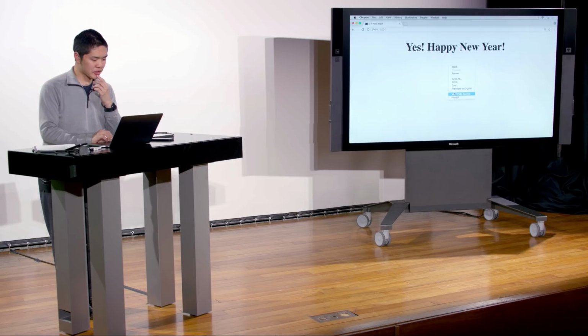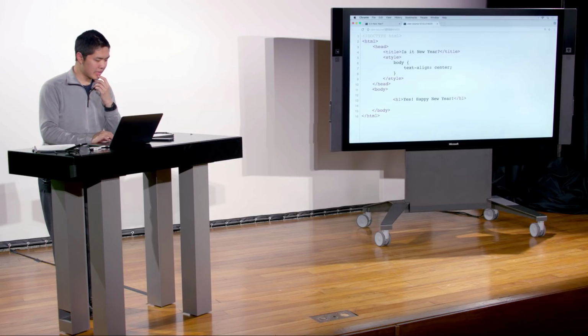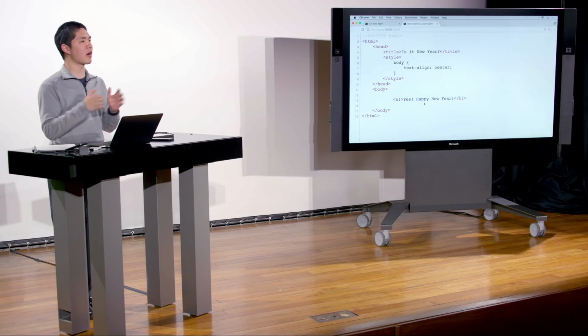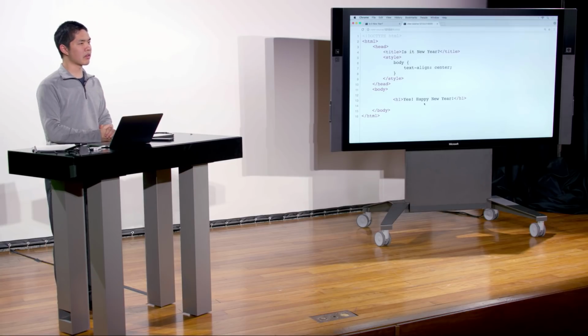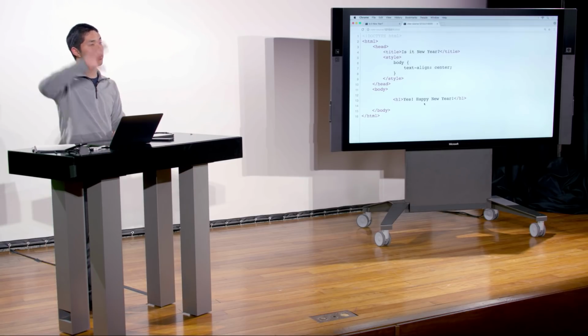And if I look at the page source of this web page, it just says body and then this h1 tag that says, yes, Happy New Year. There's no trace of that if that was inside of my index.html template, because the template gets processed and rendered first on the web server.